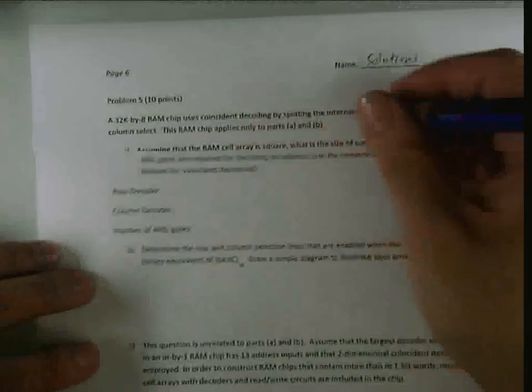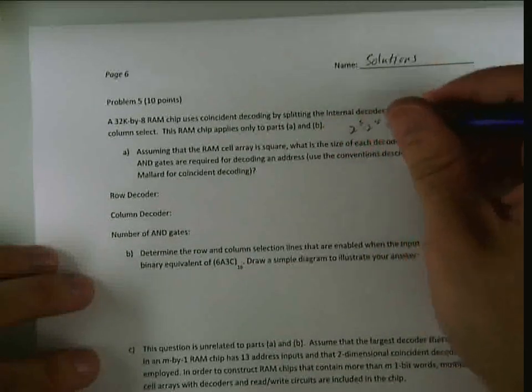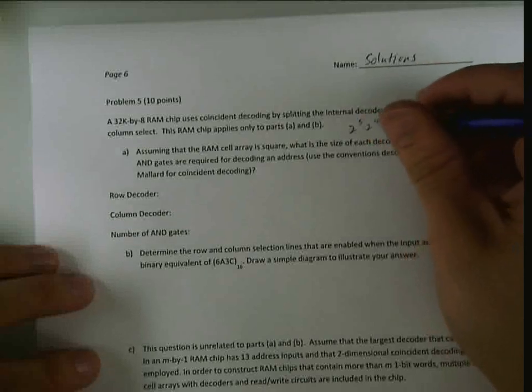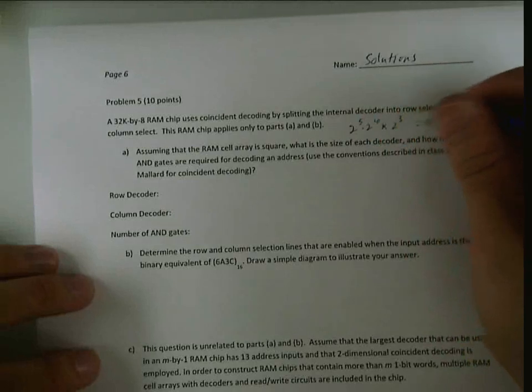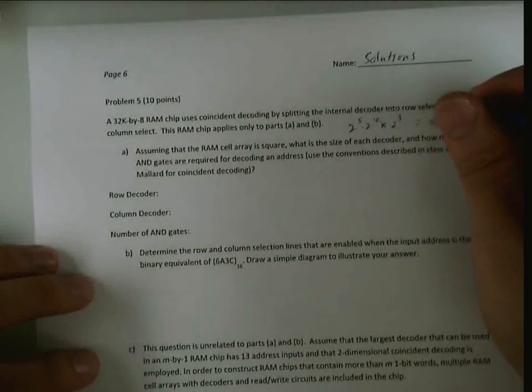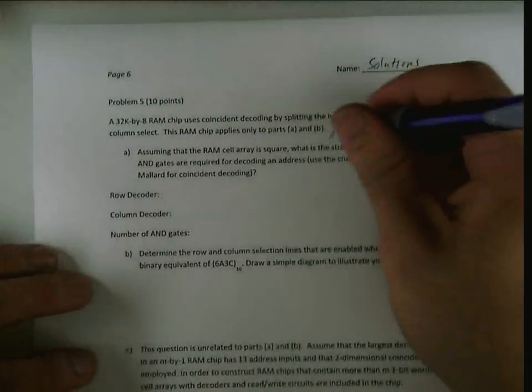So overall, I want to first calculate my area. That's 2 to the 5th for 32K, times 2 to the 10th, by 8, which is 2 to the 3rd. So the total area is 2 to the 18th. This is my area, essentially.